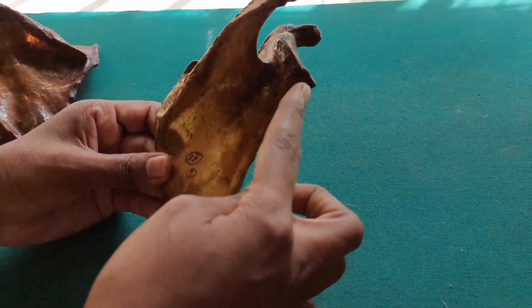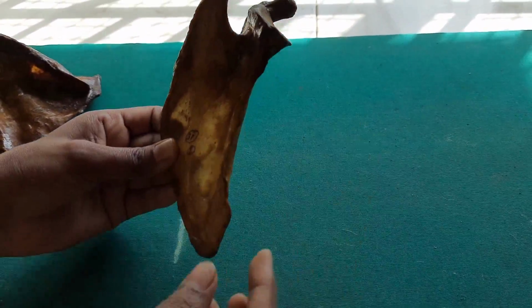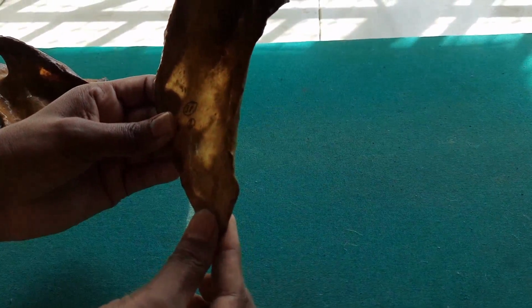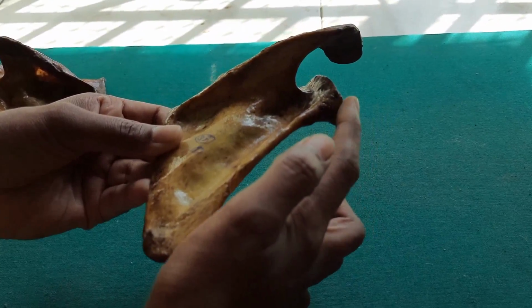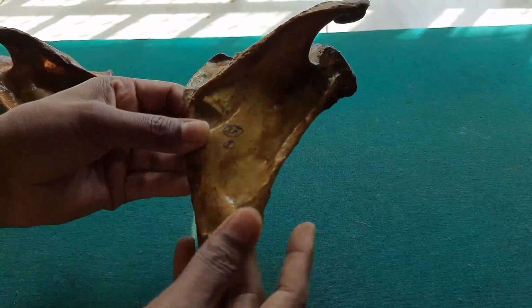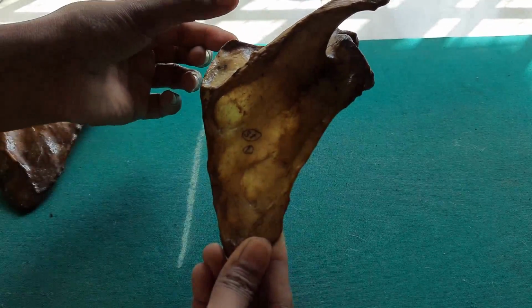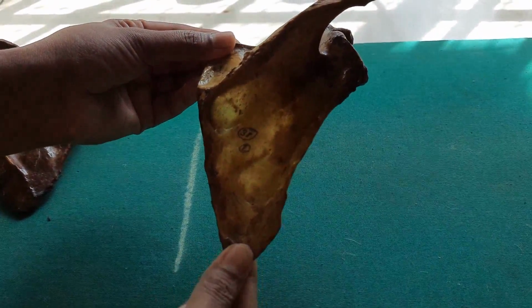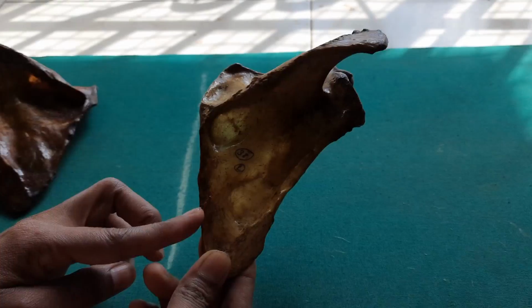Now this lateral border extends from the glenoid cavity till the inferior angle. So lateral border extends from the glenoid fossa till the inferior angle of the scapula. Medial border extends from the superior angle to the inferior angle of the scapula. So this is the medial border.